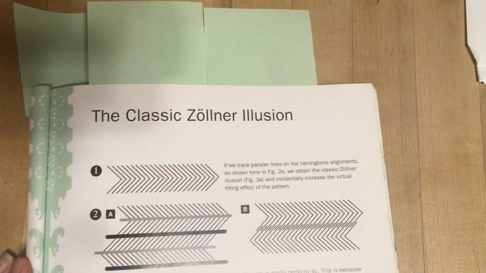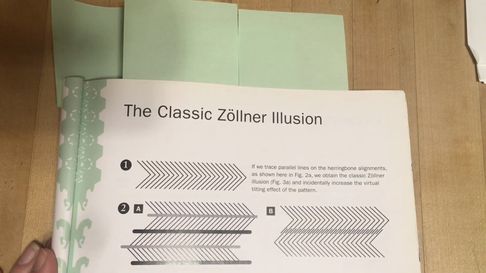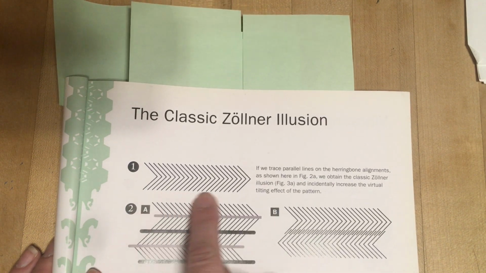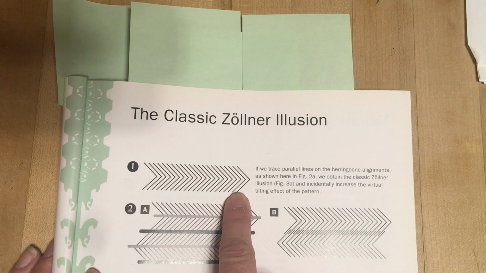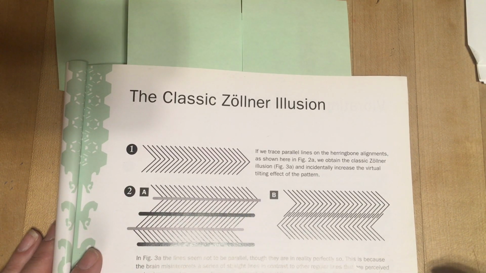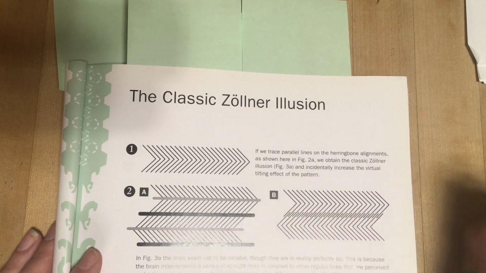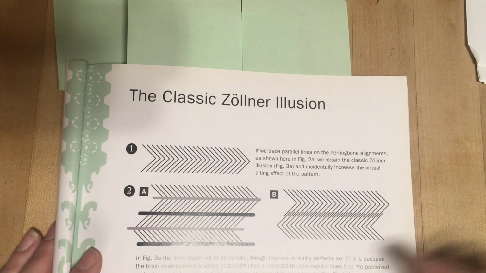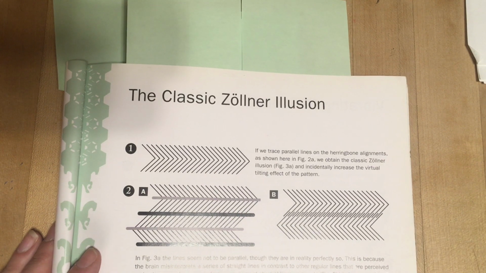This one is called the classic Zollner illusion, based on the person who started to mess with these. Again, we have that same chevron pattern, but now we're adding lines of different, like a dark line and a light line at the different points, okay? And we're starting to get different effects.